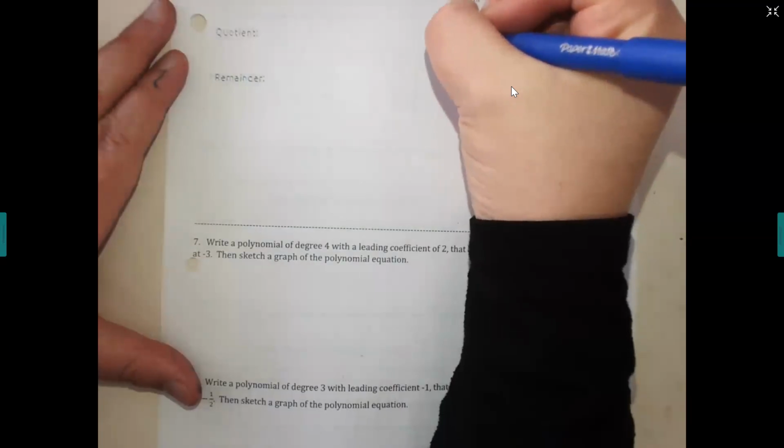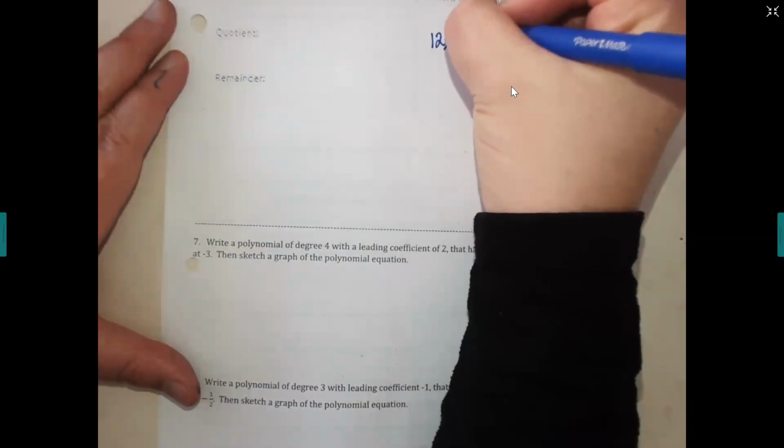So if you'll write down your division, we're checking for any missing terms and it doesn't look like we have any. 12x cubed, 7x squared, minus 5x minus 2.